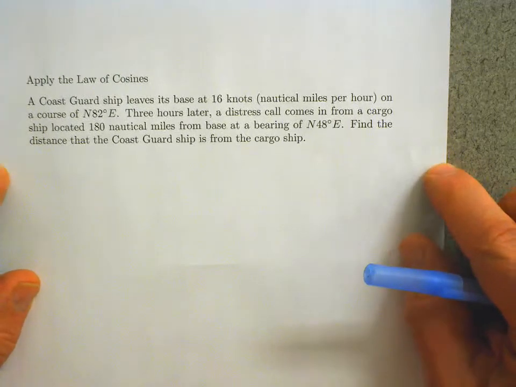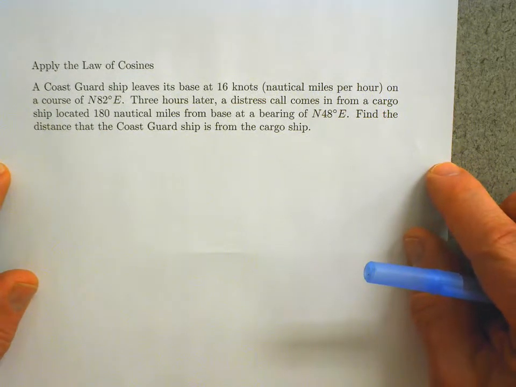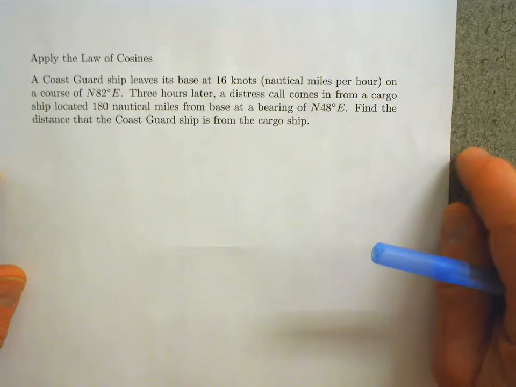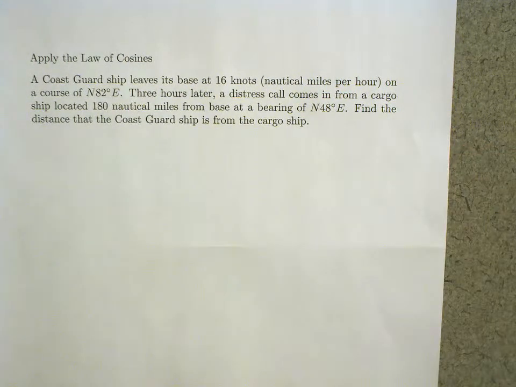Hey, here's what is said to be an application of the law of cosines. So let's give this one a try.